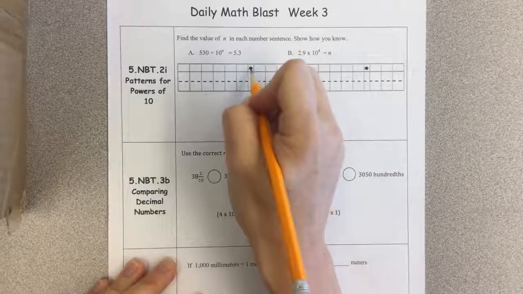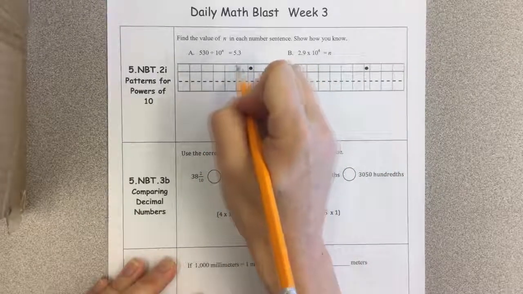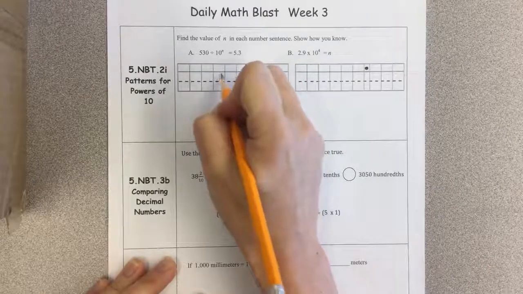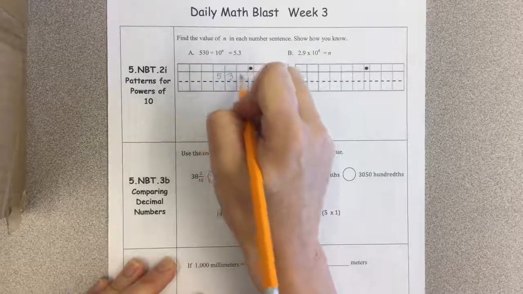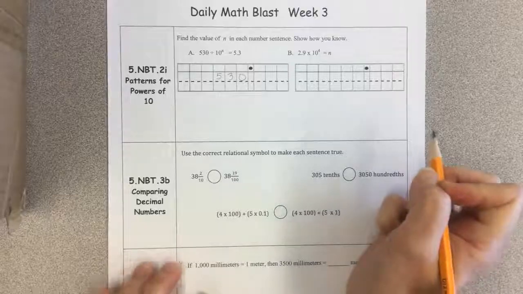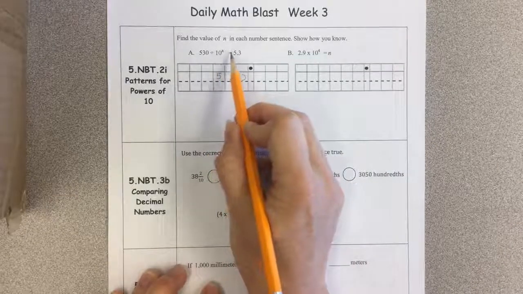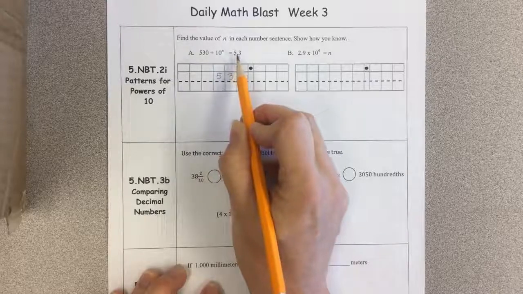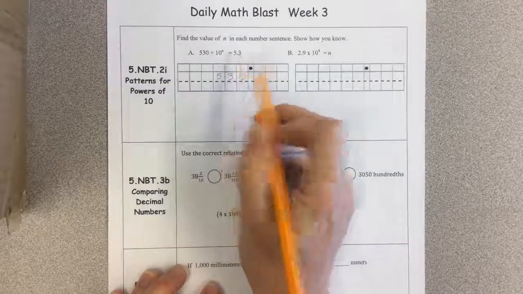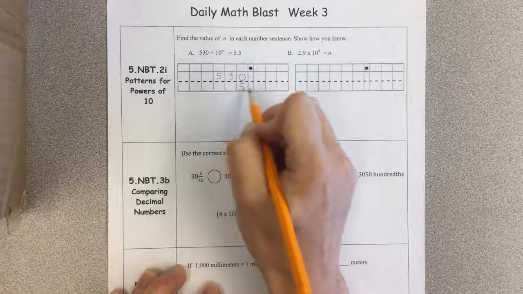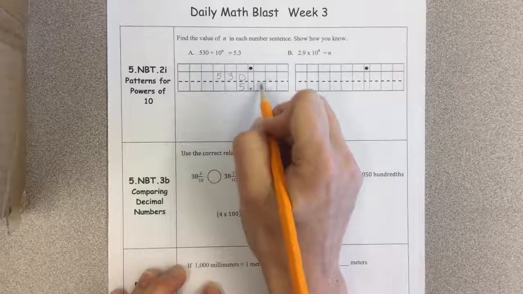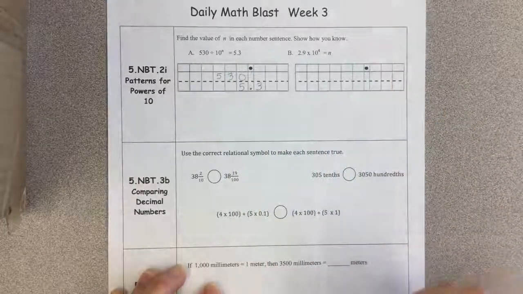value chart here. I know to the left of the decimal I have the ones, tens, and hundreds place. There are 5 hundreds, 3 tens, and 0 ones in 530. I need to divide by 10 to the n power to get a result of 5 and 3 tenths. I'm going to write this 5 and 3 tenths on the second row of my place value chart. 5 ones and 3 tenths.